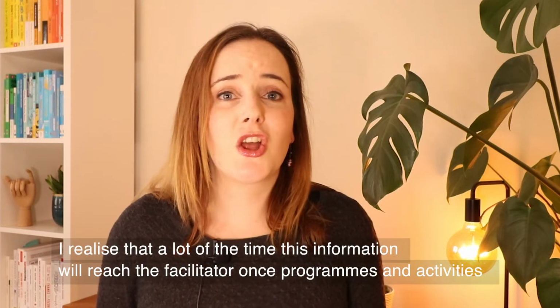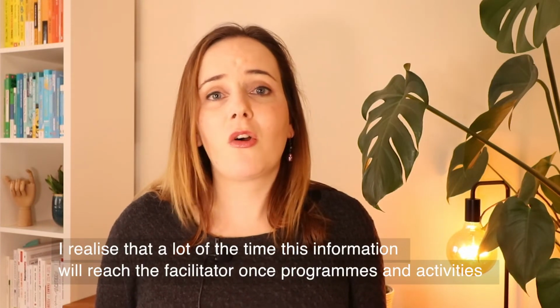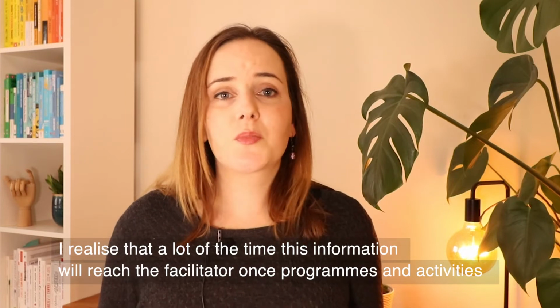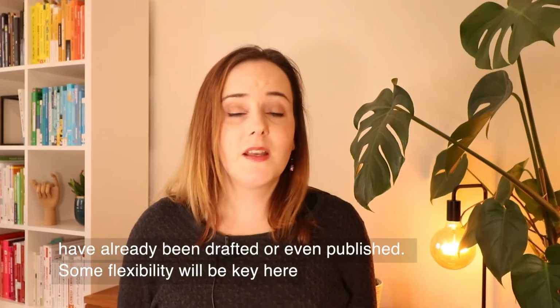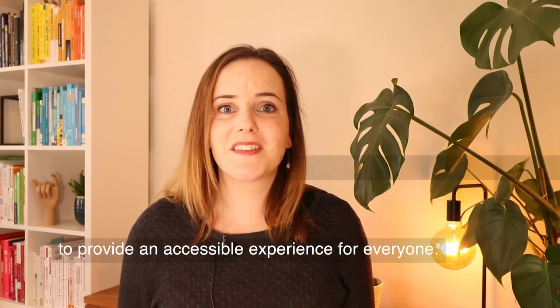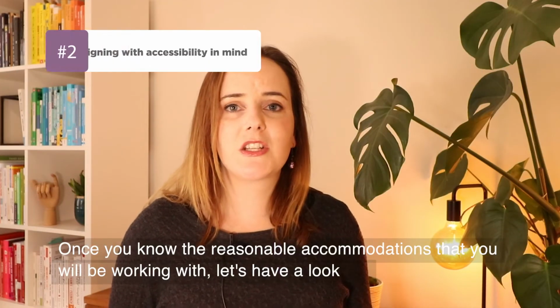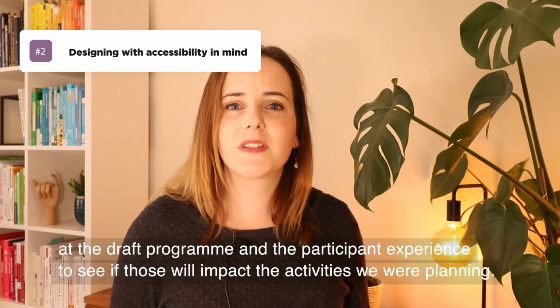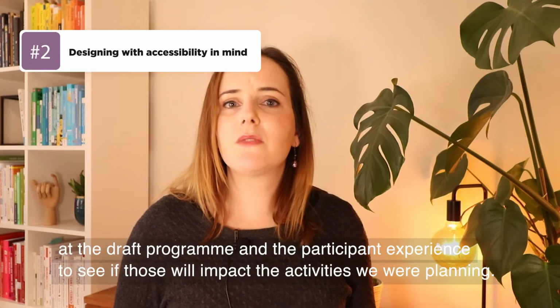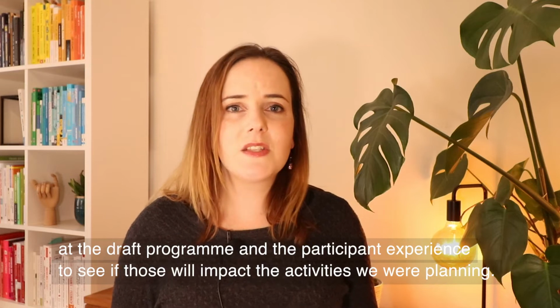I realize that a lot of the time, this information will only reach the facilitator once programs and activities have already been drafted or even published. Some flexibility will be key here to provide an accessible experience for everyone. Once you know the reasonable accommodations you will be working with, let's have a look at the draft program and the participant experience to see if those will impact the activities we were planning.